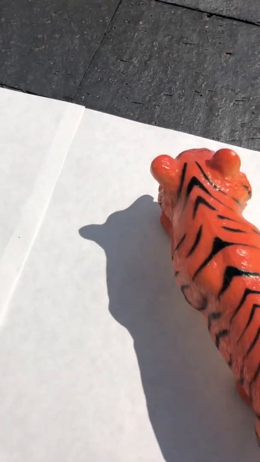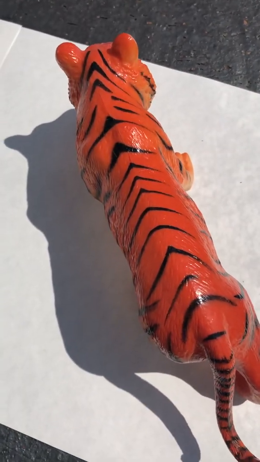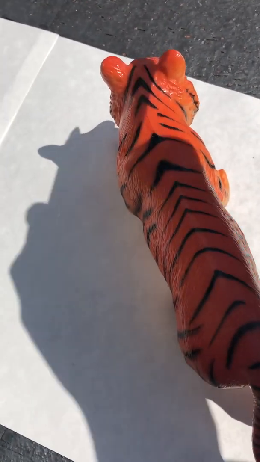And now we're going to move over to the tiger. So I see the tiger's face. I'm going to use my pen, try to trace it.